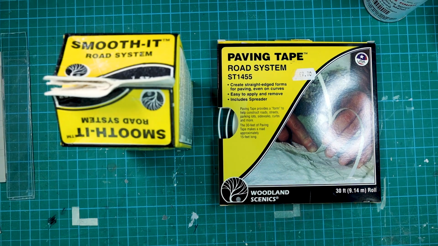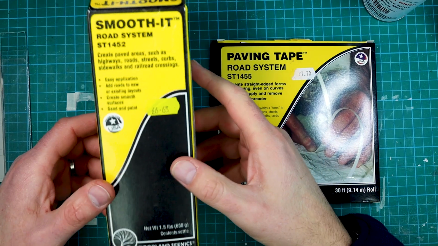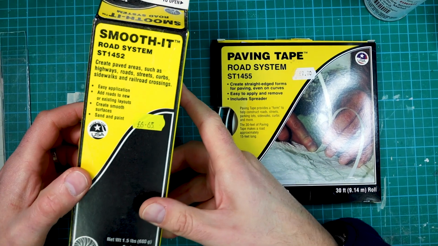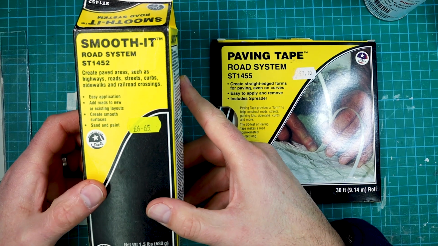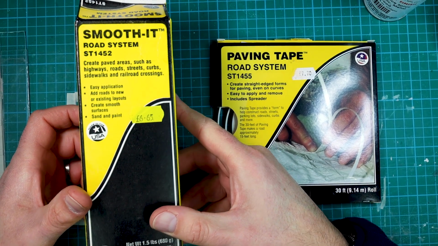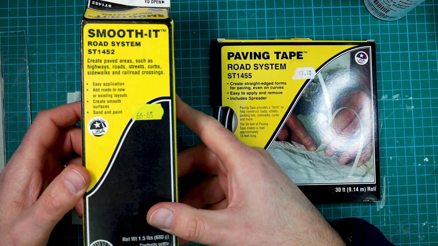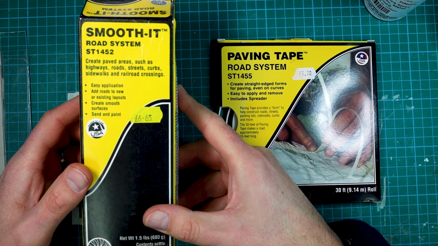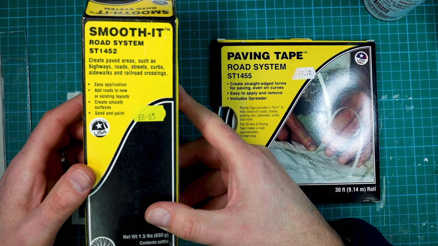So to create the roads, I've used the Woodland Scenics road system. And this consists of plaster, what they call Smooth-It. It's basically very fine plaster, and you just mix it with water to a sort of creamy consistency, and you pour it over the area where you want the roads to be, smooth it over and let it dry. You can then paint it afterwards. You can sand it and paint it.